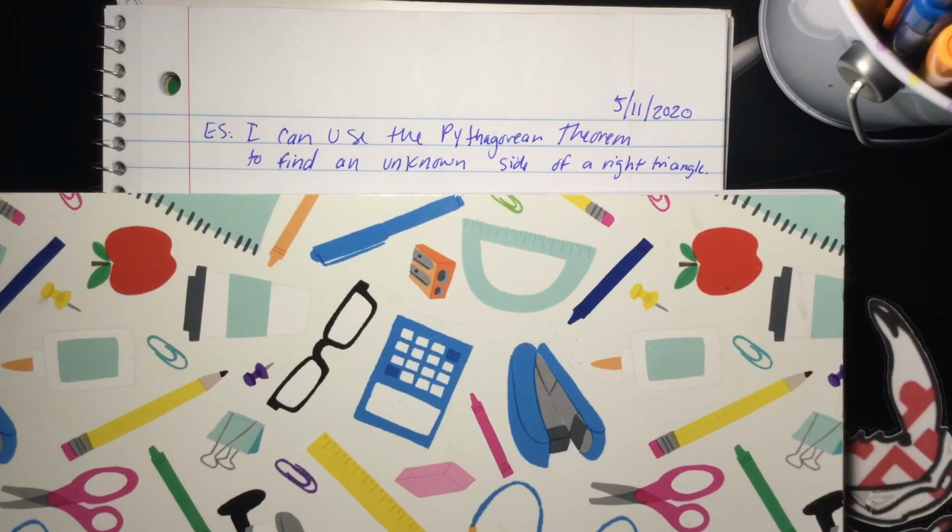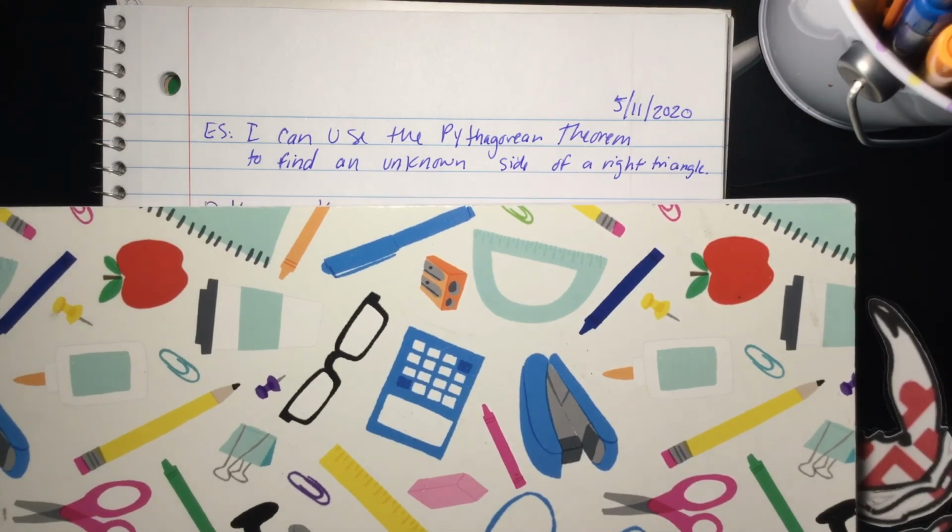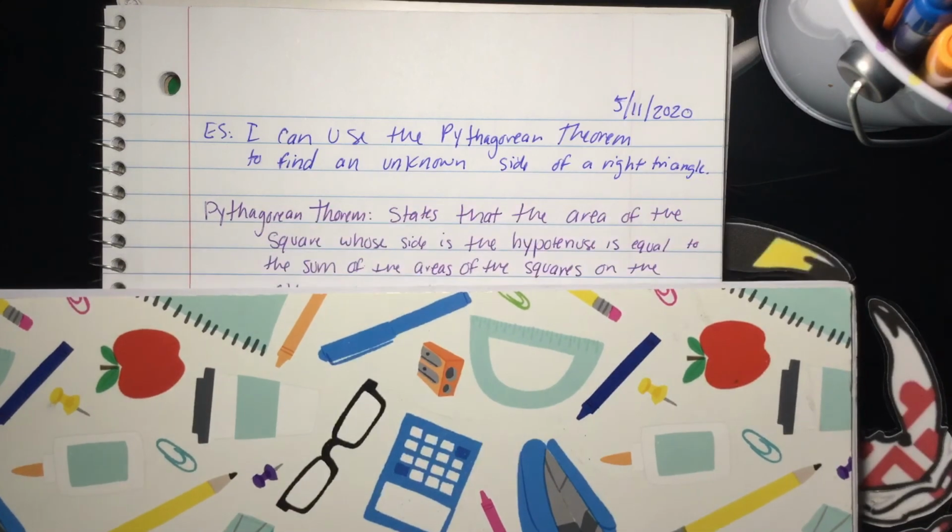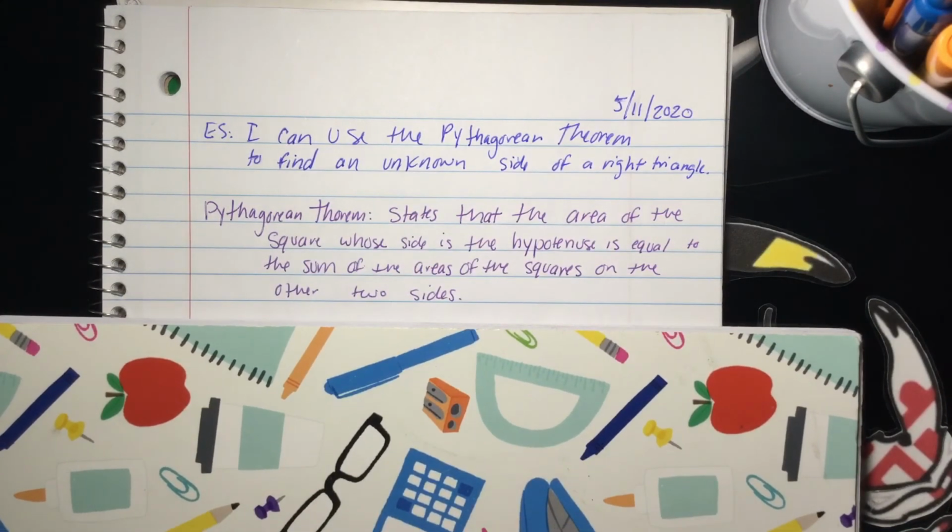Okay, so the essential statement for today is: I can use the Pythagorean Theorem to find the unknown side of a right triangle. So we're going to start off with a definition. I know it seems pretty long, so like I said, pause the video and write it down in your notebooks. The Pythagorean theorem states that the area of the square whose side is the hypotenuse is equal to the sum of the areas of the squares on the other two sides.